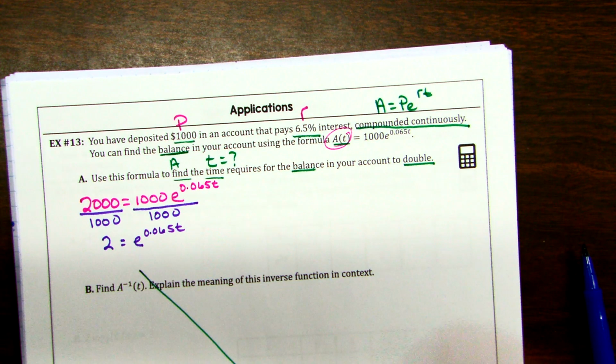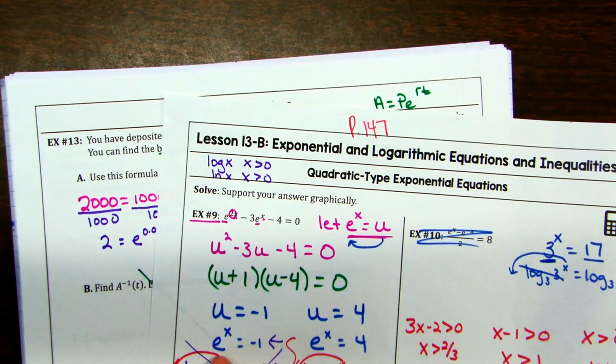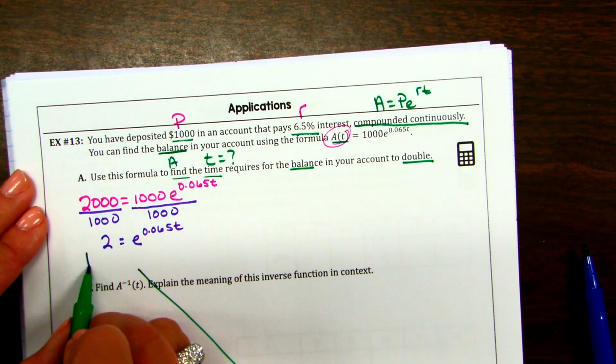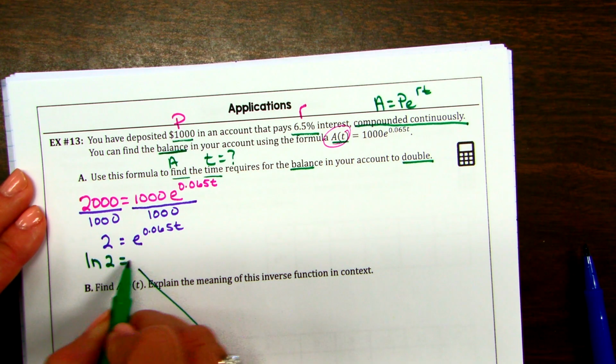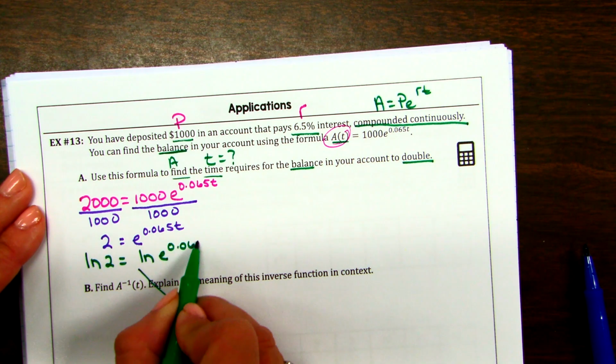Okay, I cleaned up the problem, and then I say, how do I solve an exponential function? I first see if I can get like bases. I can't get a 2 and an e to be the same base, so I use the other method, which we did in the very first example. Whenever we have an e, we can just give both sides an ln. ln 2 equals ln e to that power.